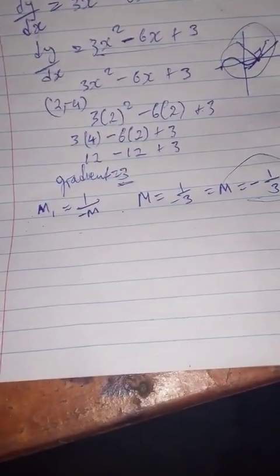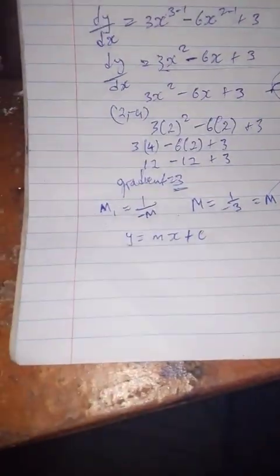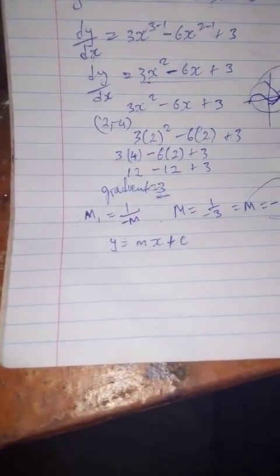So that is the gradient of the normal. So we have this gradient. Now we are going to apply a certain rule, a certain formula. We know that the straight line has this equation, y is equal to mx plus c. That is the formula for the equation of a straight line.